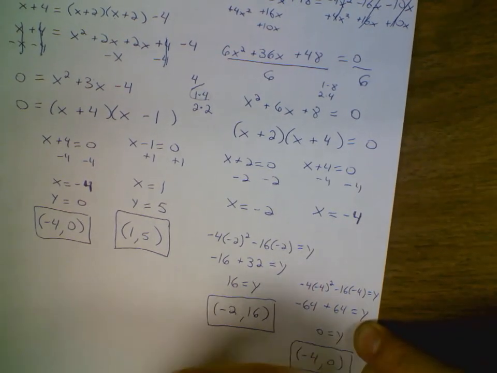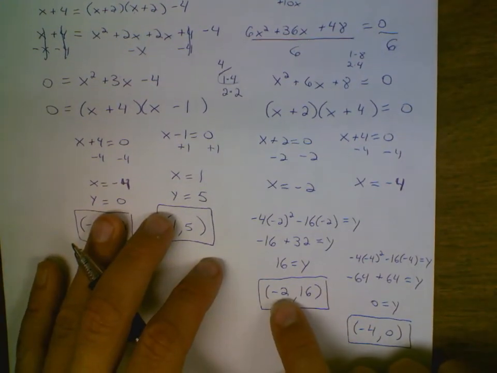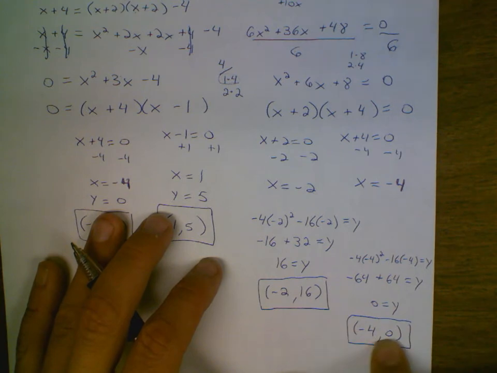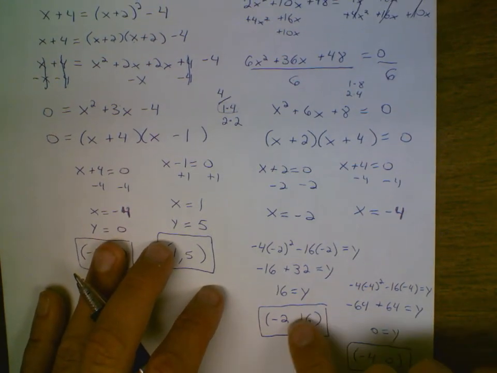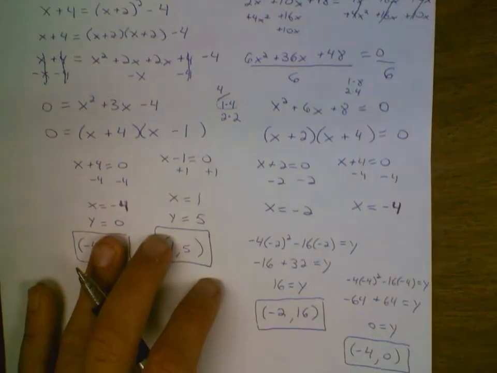So my two solutions to this system are going to be the ordered pairs -2, 16 and -4, 0. And once again, if I wanted to check my work, I could take these numbers, plug them into the equations, and they should make both equations true.